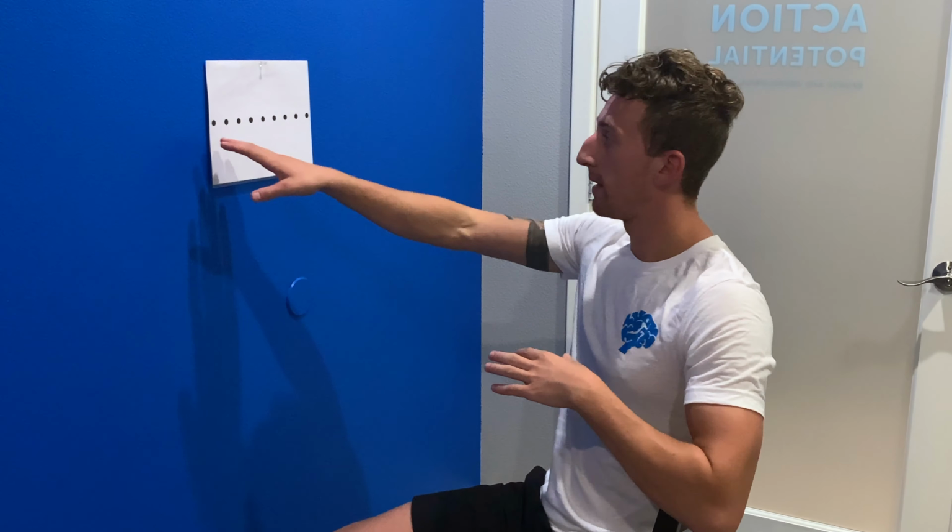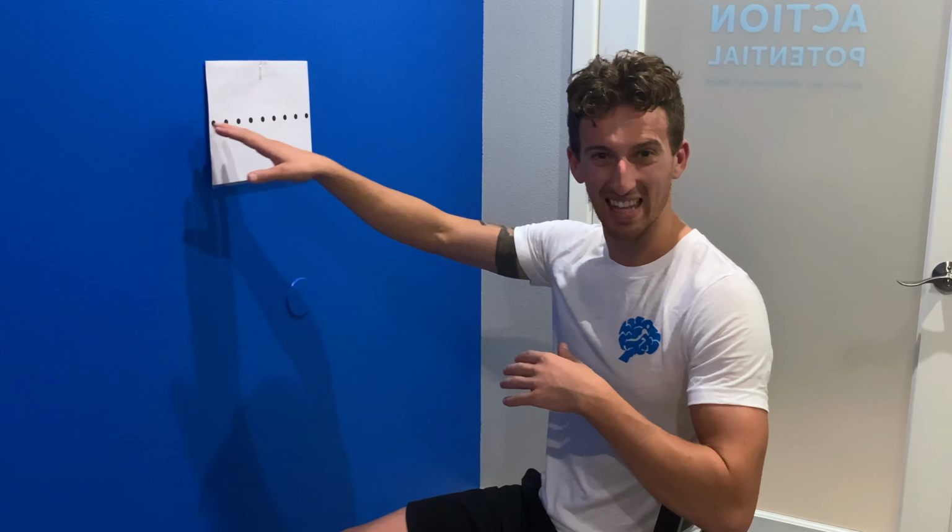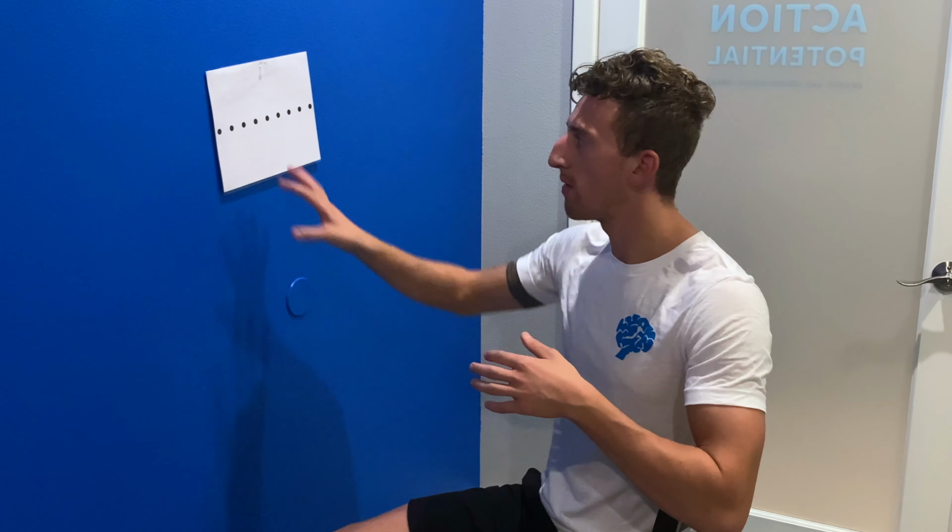eye strain. So today we're going to be talking about using the linear, or that line diagram, in our gaze stability. You can find this in the description. There's that and the Cartesian Cross that we've been using before. You can go ahead and download that in the comment section. And so we're going to talk about why we would use this versus that Cartesian Cross.